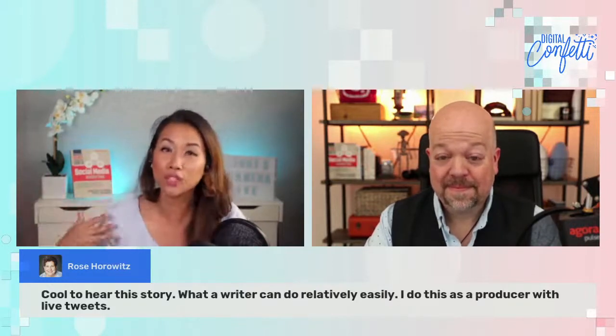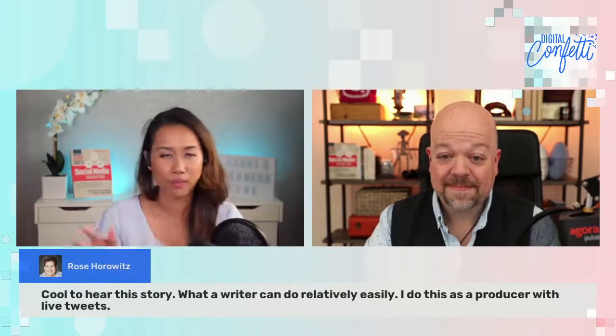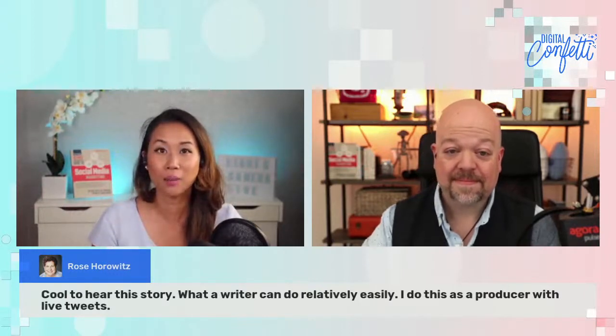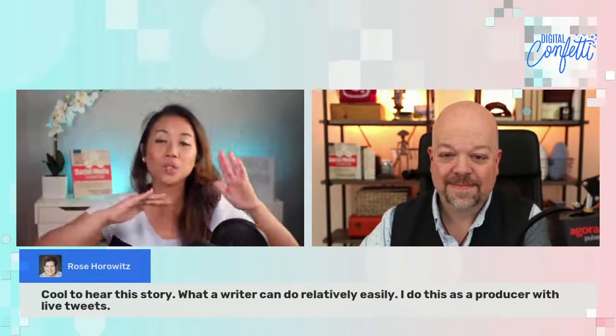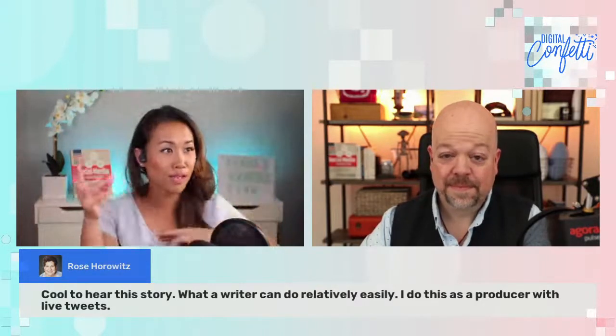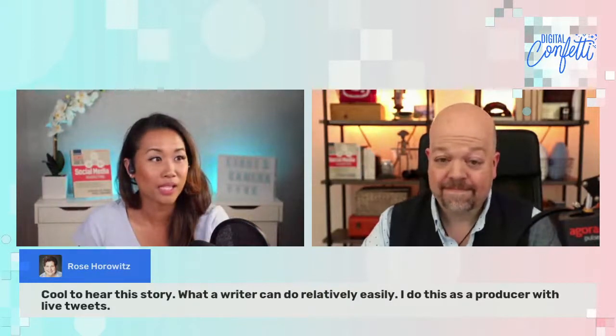People do this with tweet chats. I remember I've been on a couple of tweet chats. There's this one writer, sorry, his name actually escapes me right now, but a week later, he will have recapped the entire tweet chat with embeds and everything in there. And I thought it was so cool to have that all put together.